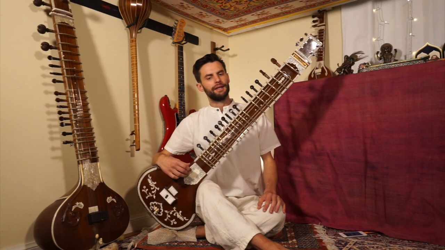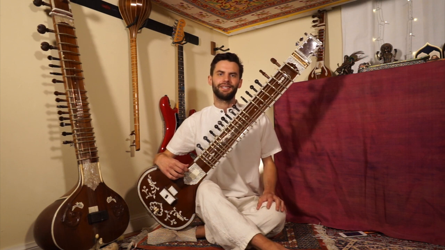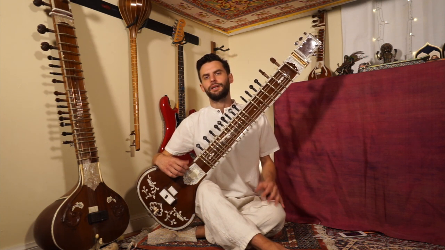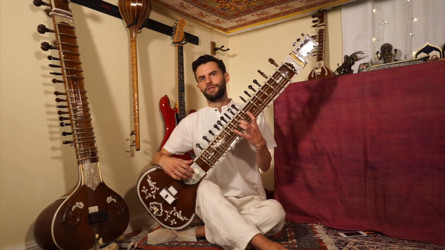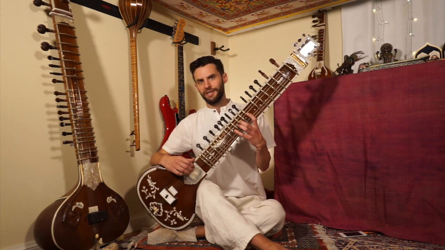And on this class, lesson 11, we're going to start looking at the concept of taans, an important part of development in raga music. And the taans happen in the context of a rhythmic cycle and a composition. And we have already learned a wonderful composition in Tintal for our raga Yaman.